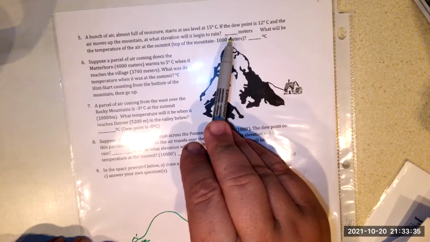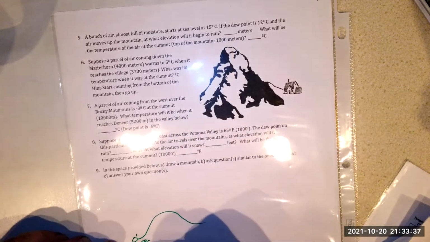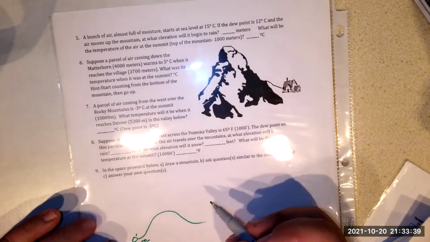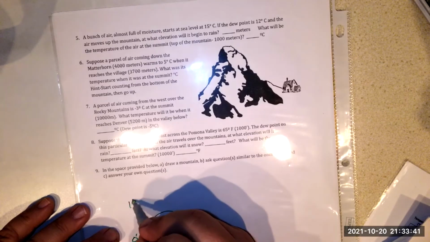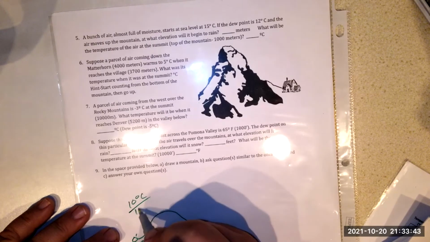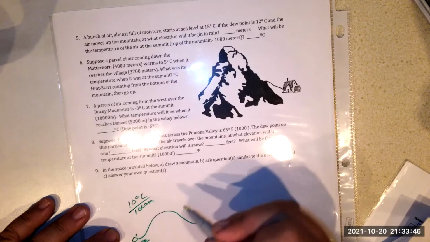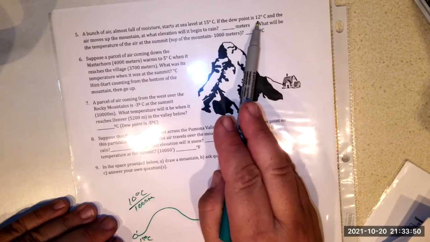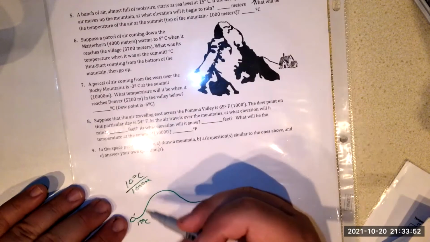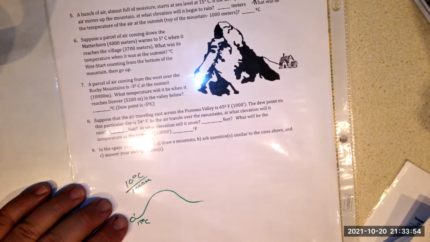If the dew point is 12 and the air moves up the mountain, at what elevation will it begin to rain? How many meters? Okay, so in this particular case, we have 10 degrees Celsius per 1,000 meters. But we're not going up 1,000 meters, because we're only going to lose 3 degrees. So we could do it like we did before and do the whole math.